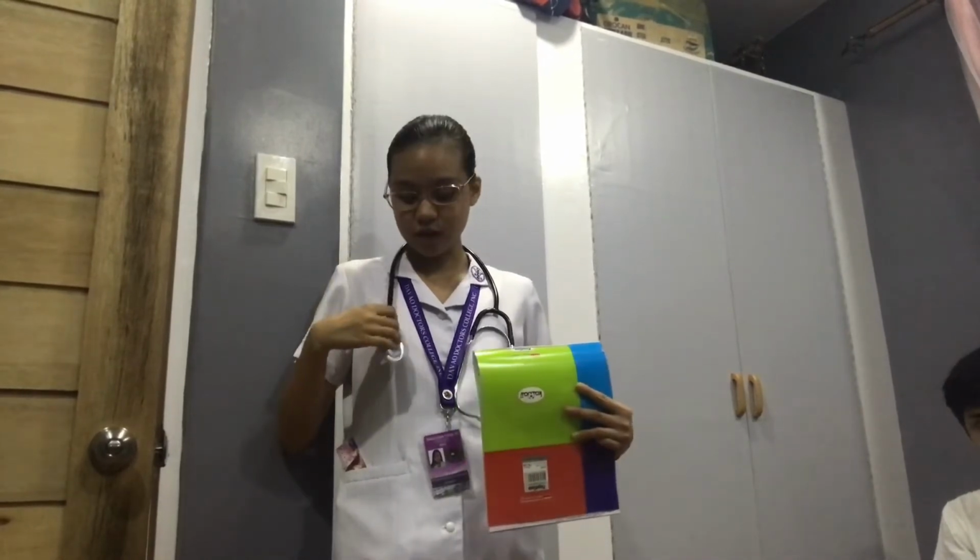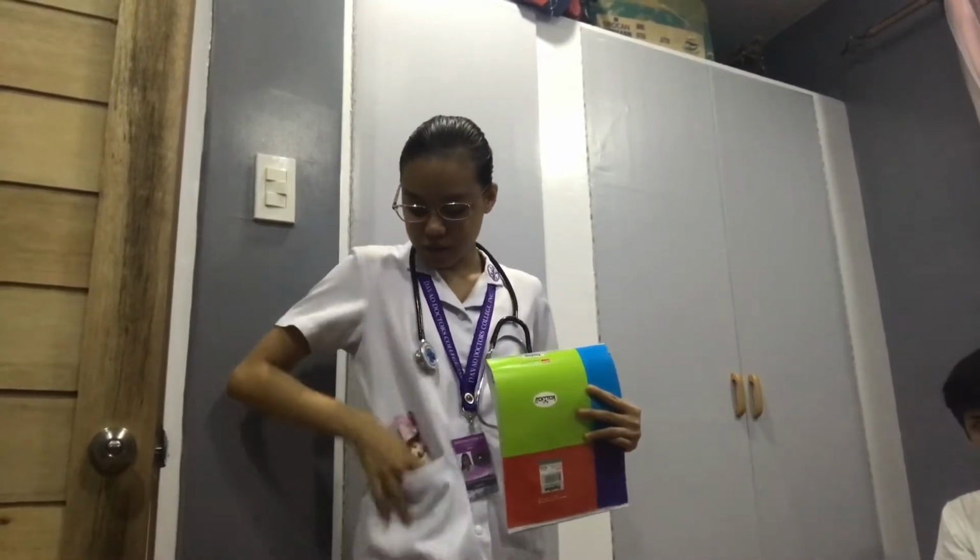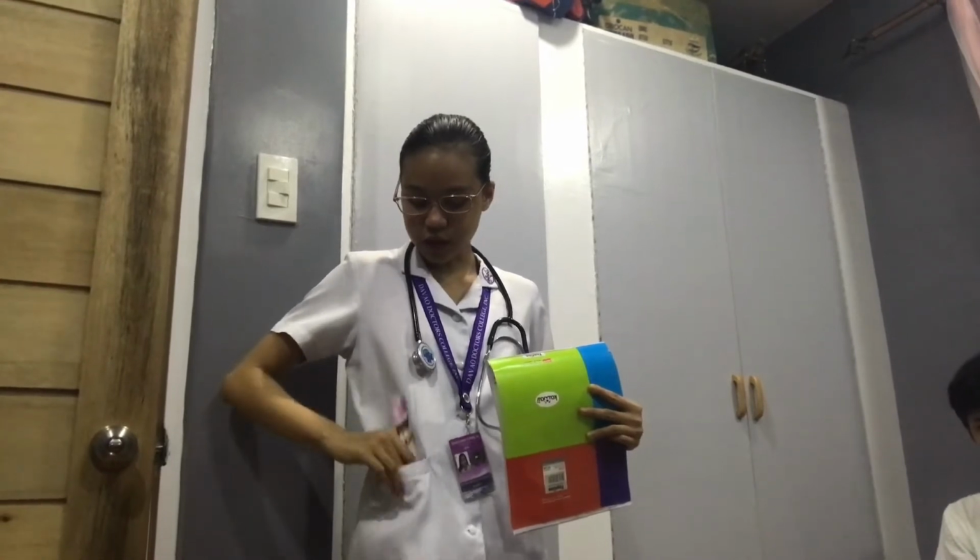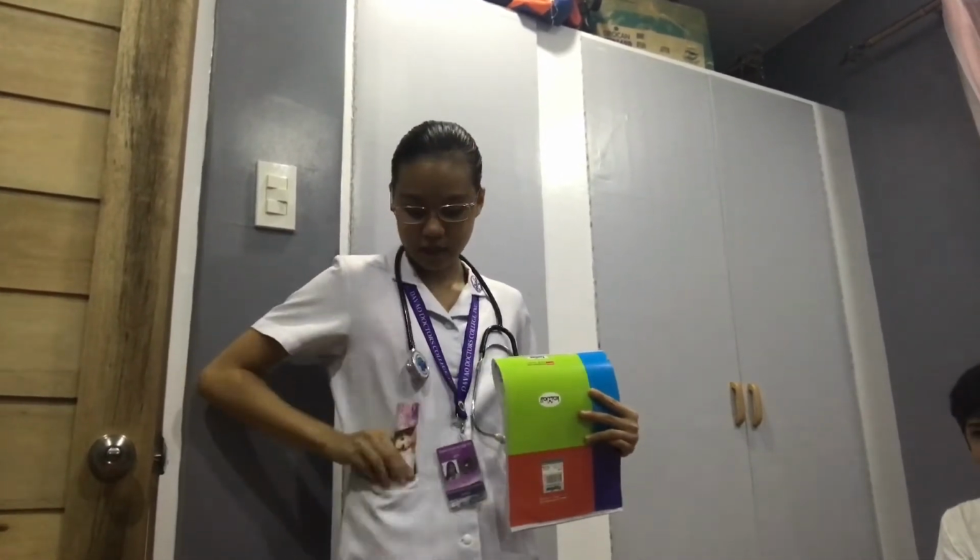The stethoscope to hear and listen to the sound of the lungs. The ball pen and ruler to mark the location on the body and for measurement. And also a gown to cover the client and provide privacy.